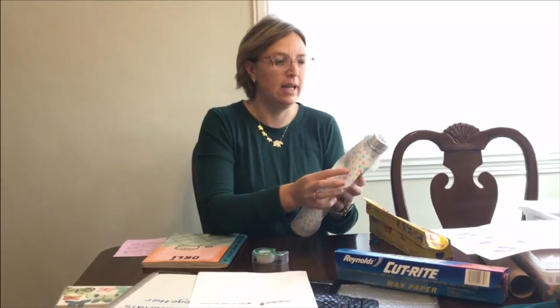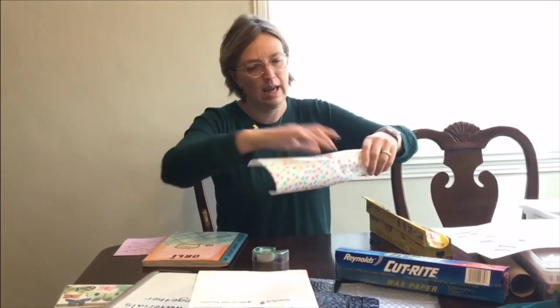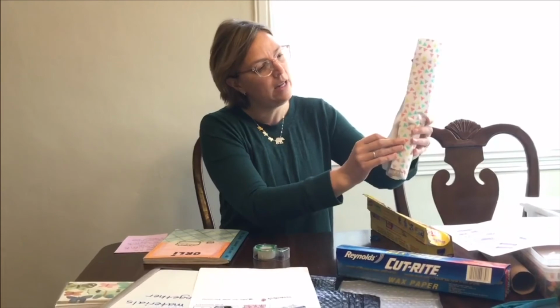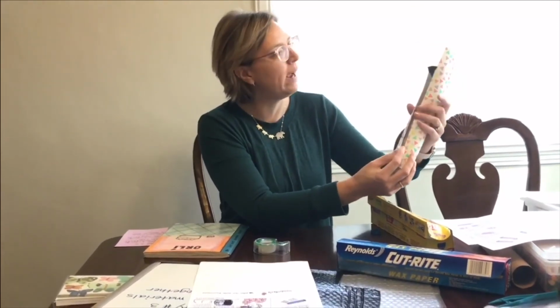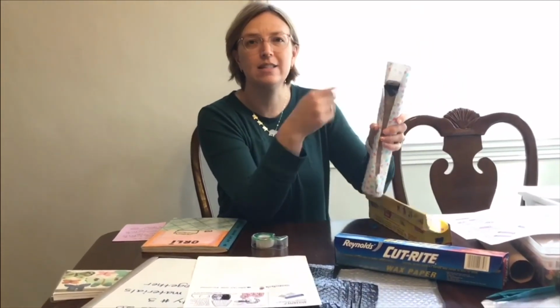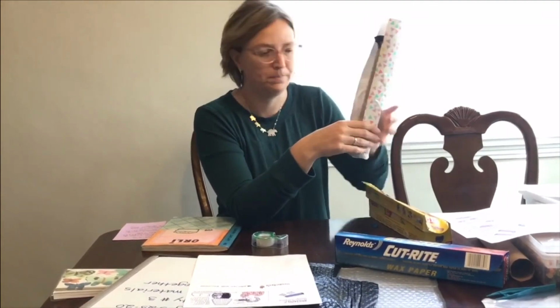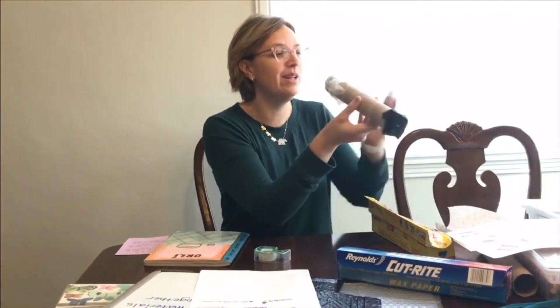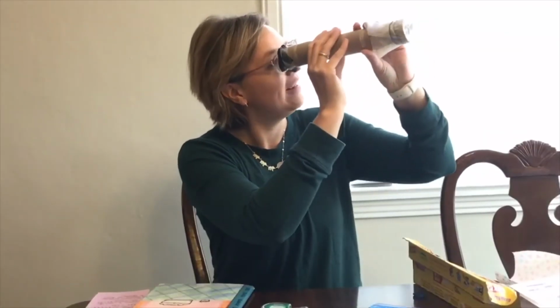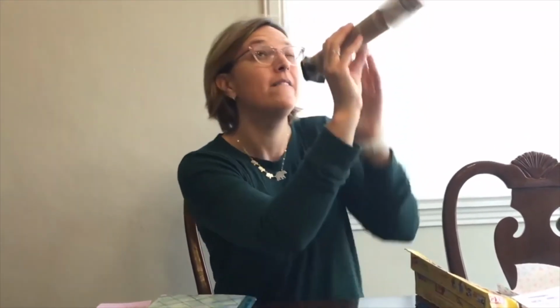I happened to find some wrapping paper. This was one of those small sheets after wrapping a present that never gets used. And I decided to put it around here. I haven't fastened it down yet, but my thought is that I'm going to take this and put it around, cut it off so that it fits, and tape it around the tube. Then you can enjoy looking through it and perhaps brighten someone's day by showing it to them. Take it outside. How does it look outside versus inside if you're looking at a light?